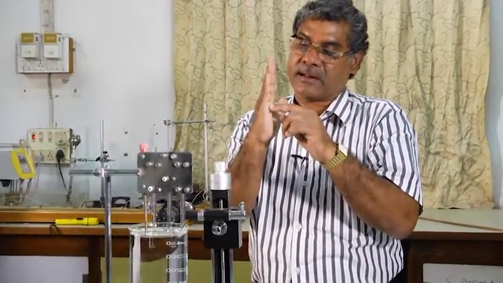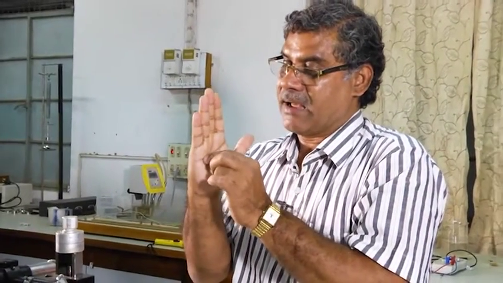Whatever hole we see, I put this vertical cross wire at the left edge, then we take this reading. Then I will set the vertical cross wire to the right edge.